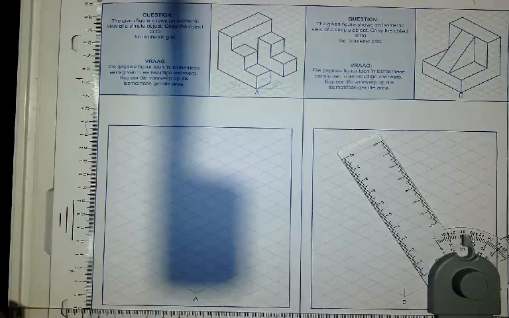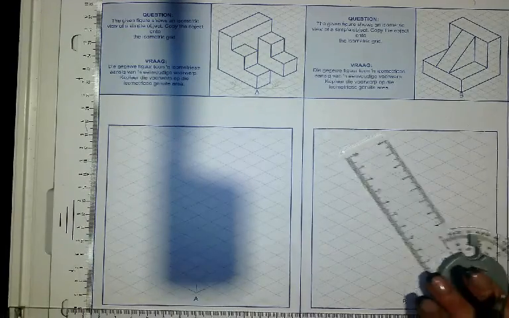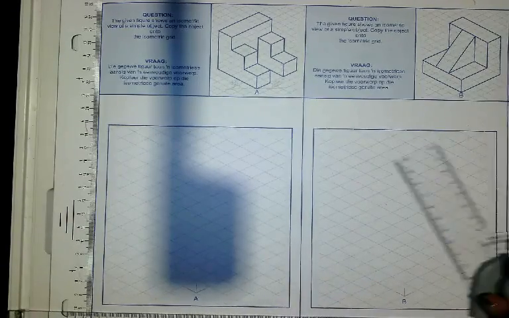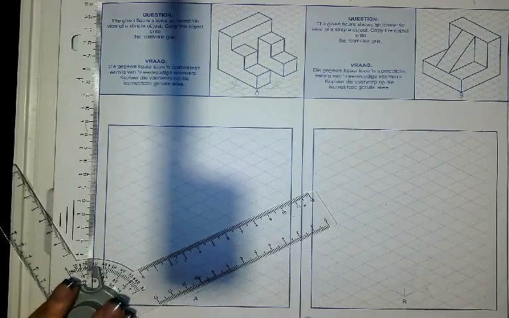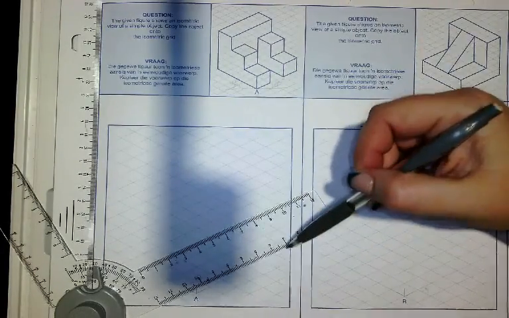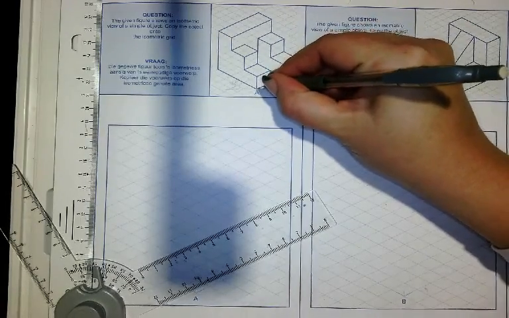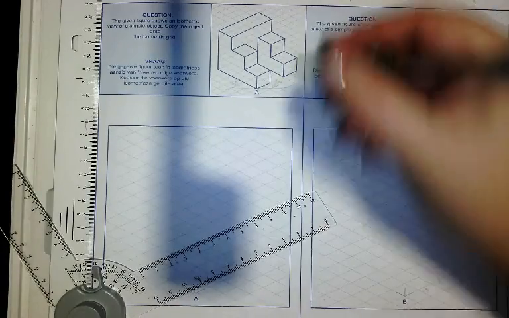So when we look at the question they ask us, they say, the given figure shows an isometric view of a simple object. Copy the object onto the isometric grid. Okay, so now they've given us a grid. We do not yet have to use set squares for this, but I am going to use a set square. Each one of these little blocks will be a block on my isometric grid. So if you go and count, you'll see there's 1, 2, 3, 4, 5, 6 blocks in total.